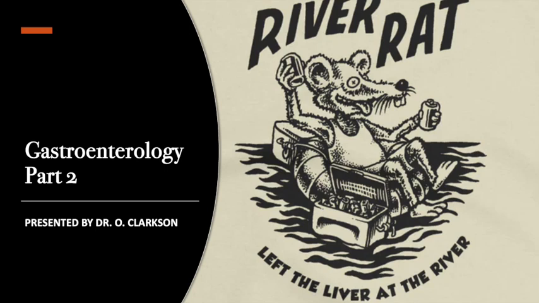So, Crohn's, ASCA positive for Crohn's disease, and you're going to see anywhere in the GI tract can be affected by Crohn's, but most commonly in the ileocecal junction, ascending and transverse colon.